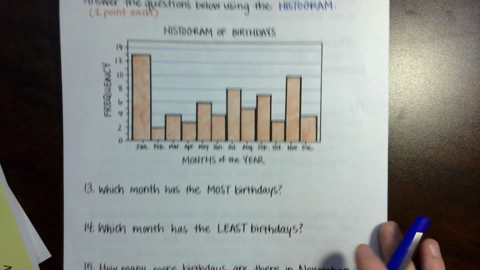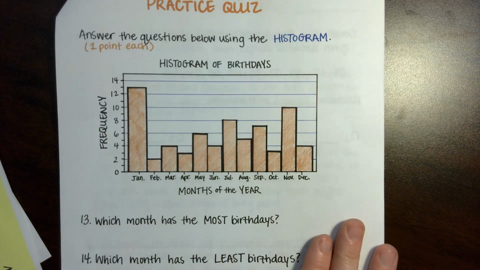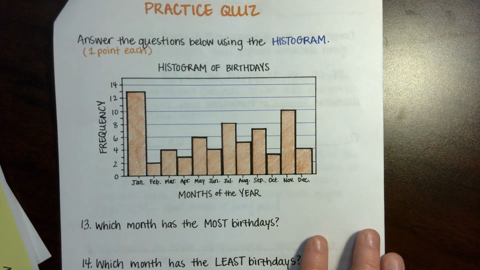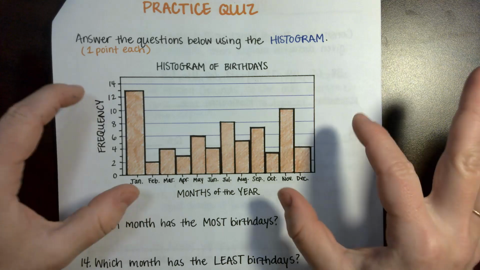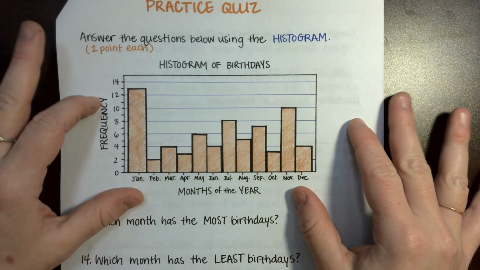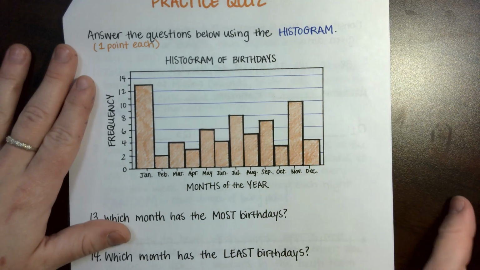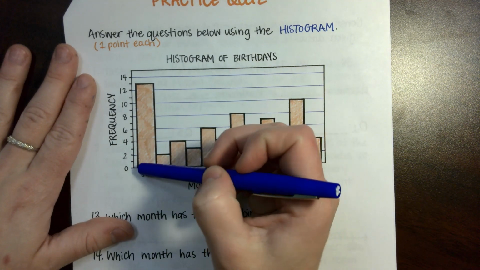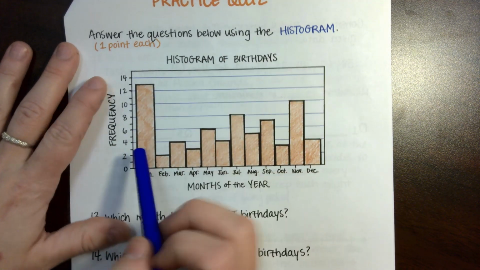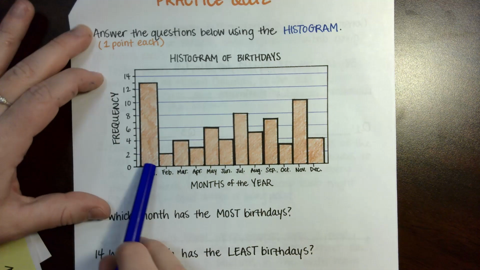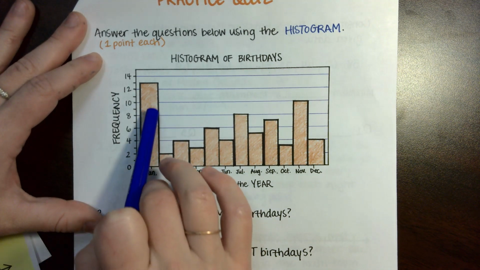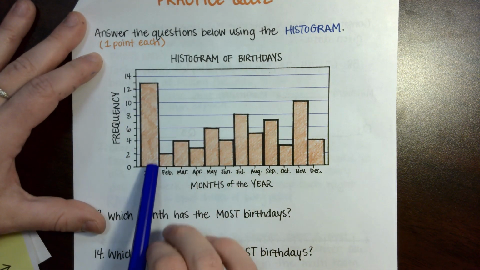All right, let's try 5. We're almost to the end, guys. These questions are all referencing this histogram. It's a histogram of birthdays. So each bar represents a month, and the frequency is telling us how many people's birthdays fall within that month.